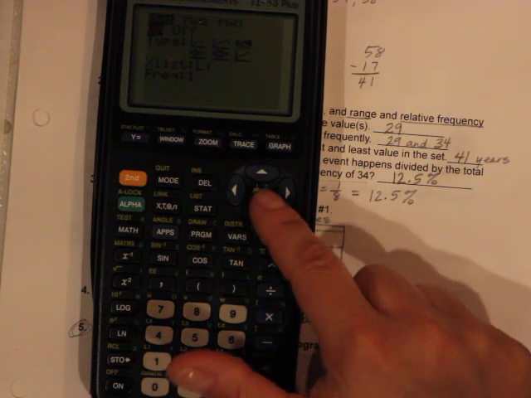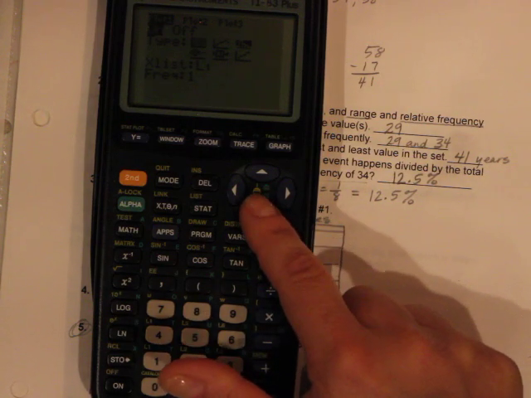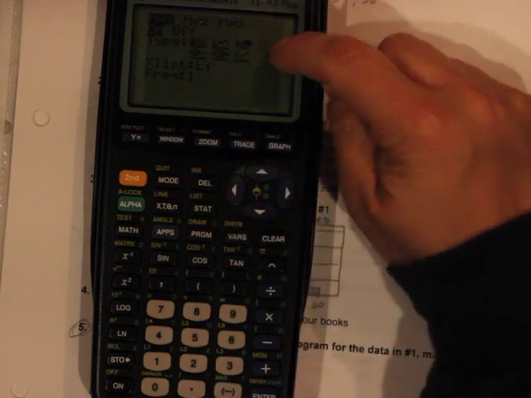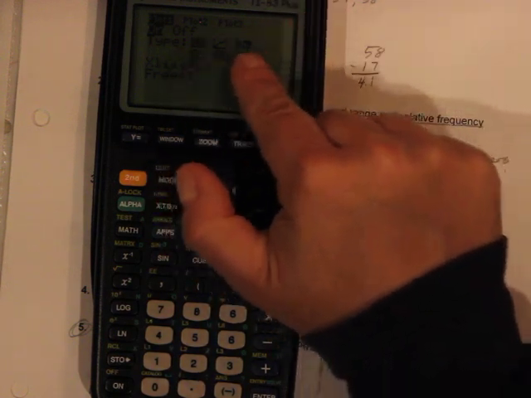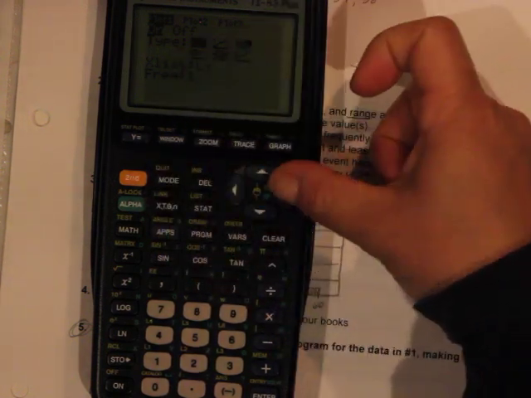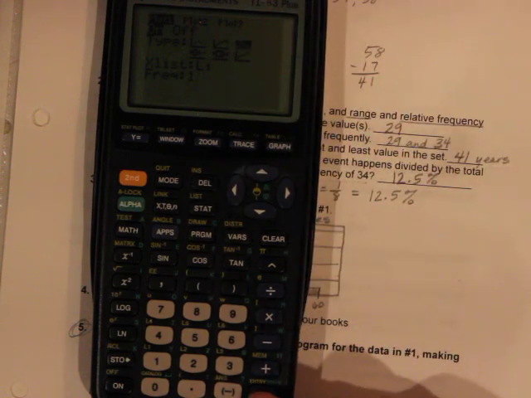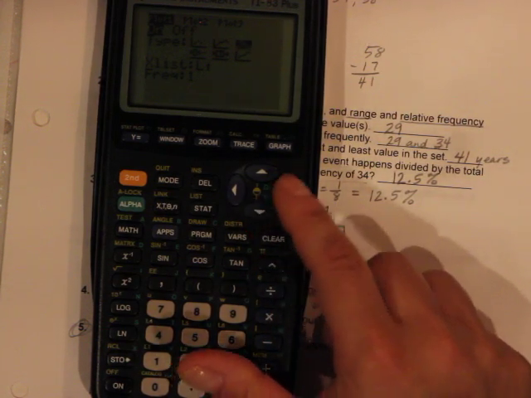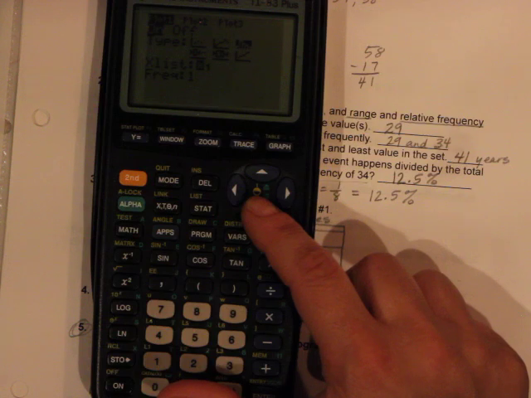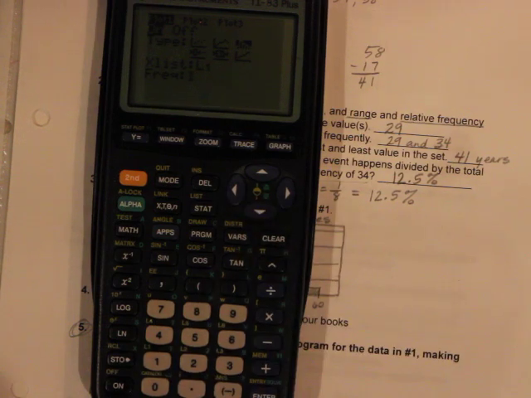Just make sure that's on. Use your down key here for your arrows, and the type that we're looking for is that one right there in your first row. You want it to be the last one, that little tiny picture of a histogram. Make sure that you selected that, and your X list is at L1 and your frequency is at L1. Now we want to make sure that our window, if I go to window, lines up here with these window intervals.